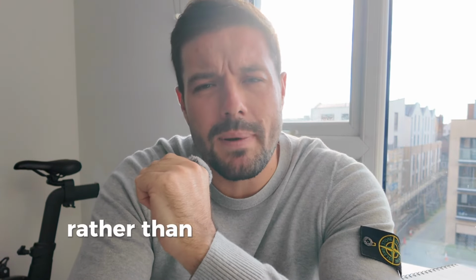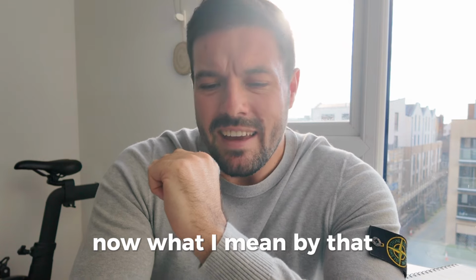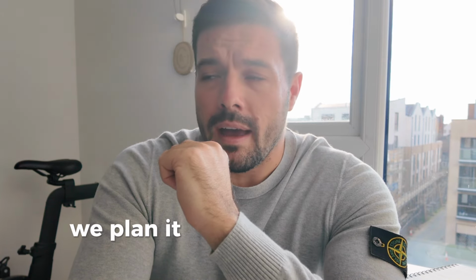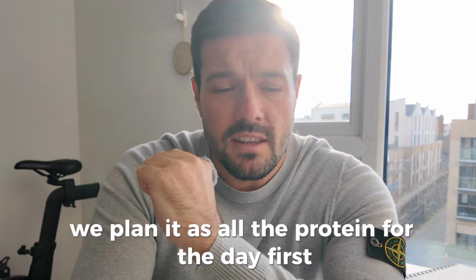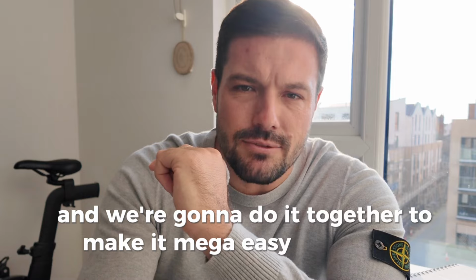Firstly, rather than planning food meal by meal, we are going to be planning it macro by macro. What I mean by that is we plan all the protein for the day first, then once we're done with the protein we do all the carbs, once done with the carbs we'll do all the fats. And we're going to do it together to make it mega easy for you.